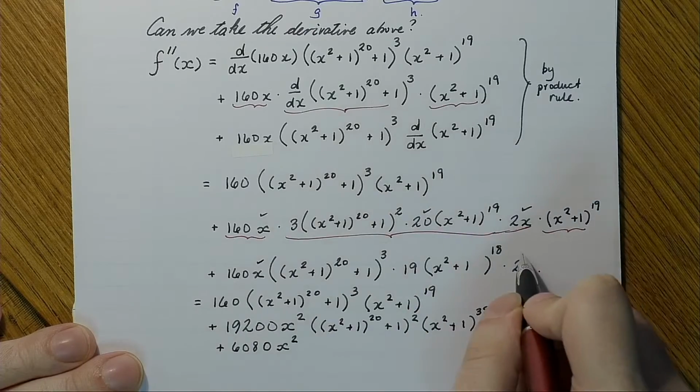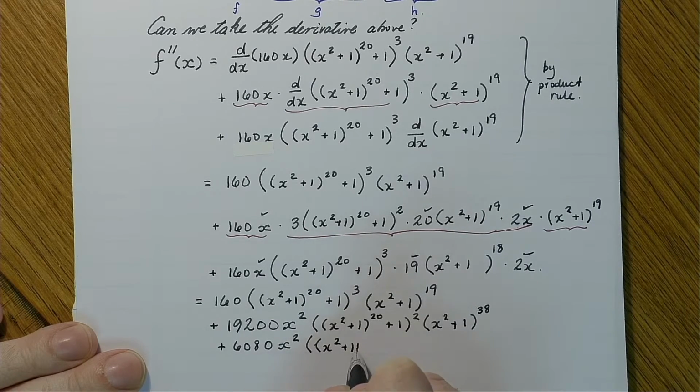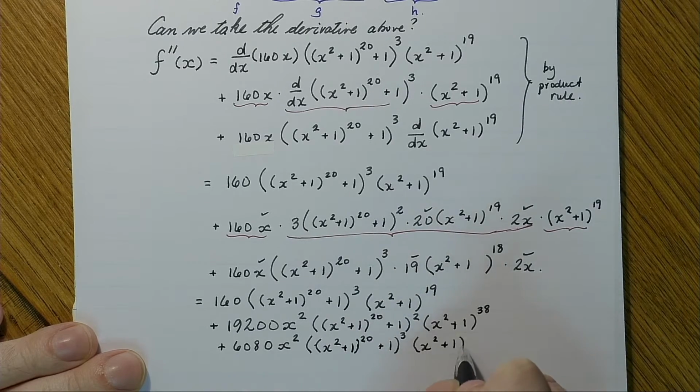Okay, and putting that together, x squared to 3, x squared plus 1 to the 18.